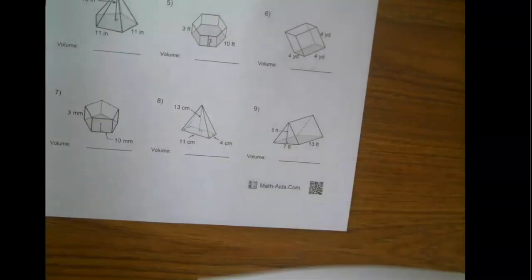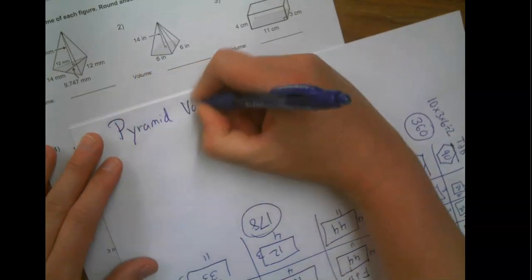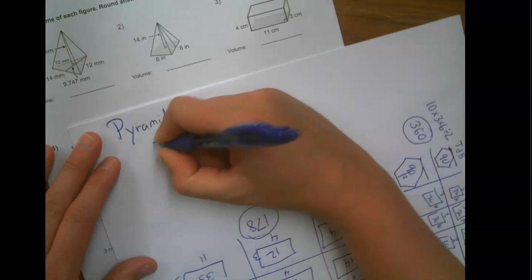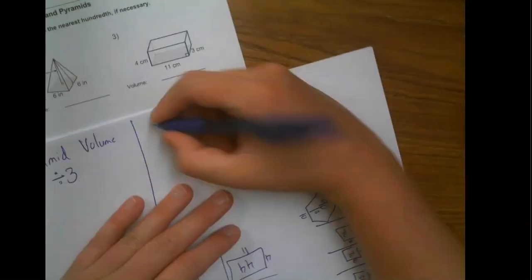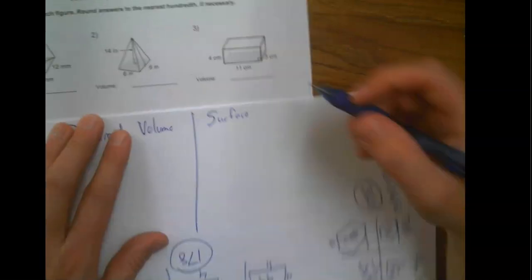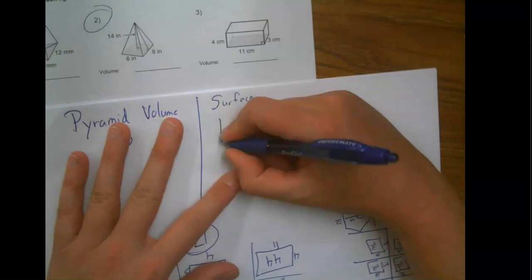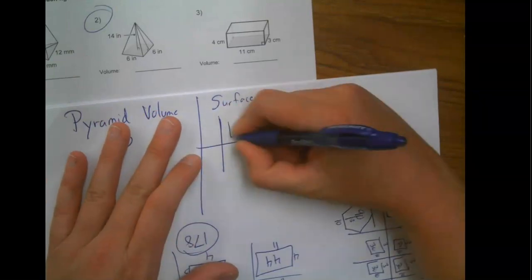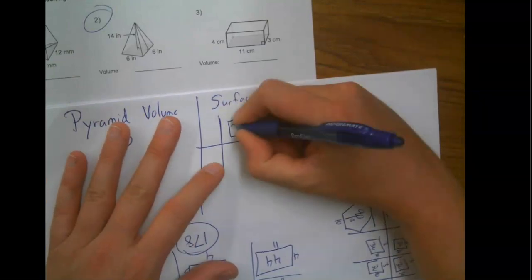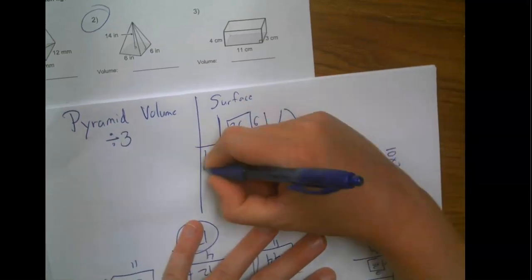Okay, pyramids. Surface area and volume are a little different. For the volume of a pyramid, you're going to divide by 3. For surface area, you're just going to find the area of each side. So I'm looking at this one right here. I've got a square base, and it is 6 by 6. So that's 36. And then I've got 4 triangles going on.